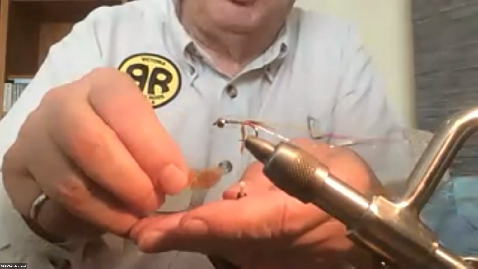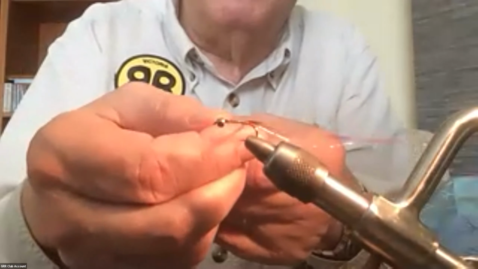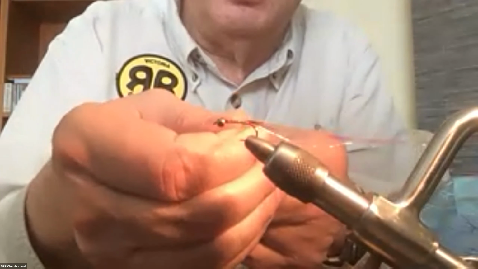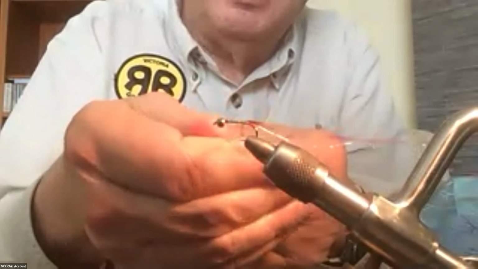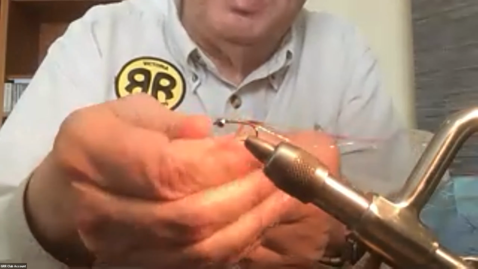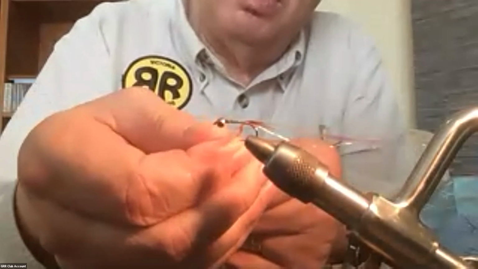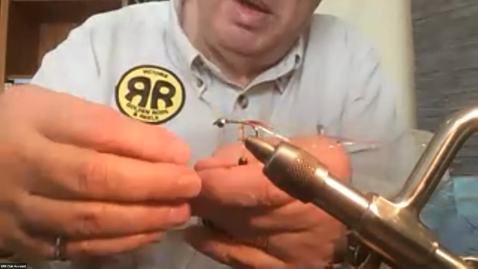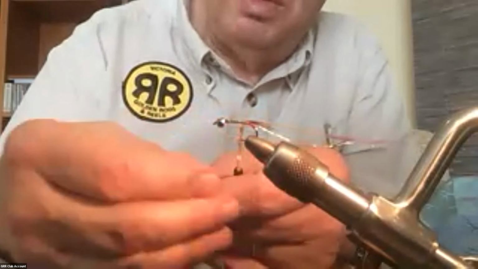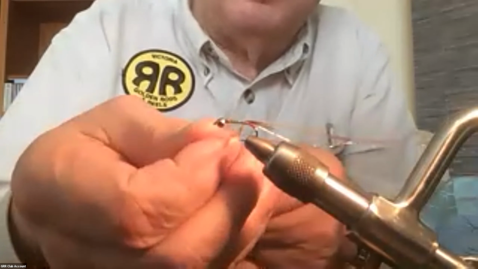And then I'm just going to stretch my thread out a bit, and continue to take little bits of dubbing. Now this stuff has a little bit of shine to it, and I'd say the fibers are between 1/8 and 1/4 inch long, and any longer than that they get a little tougher to spin around the thread. The other stuff is a little easier to work with than this Arizona stuff for some reason.